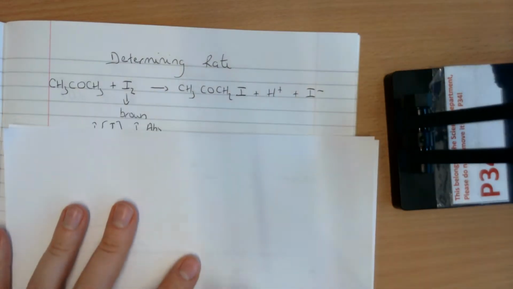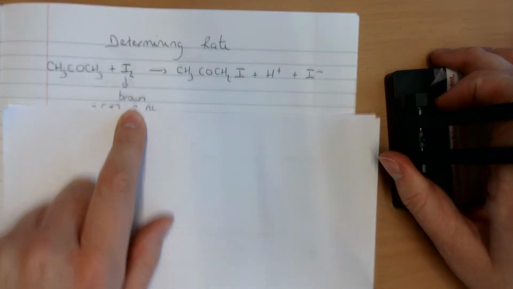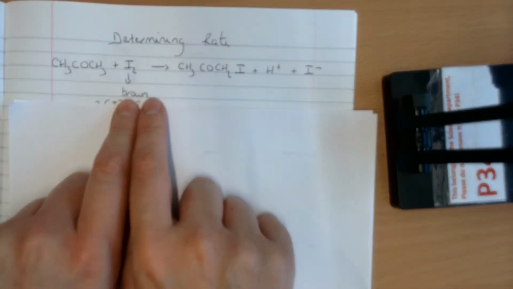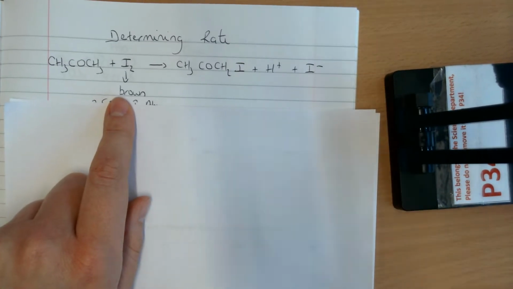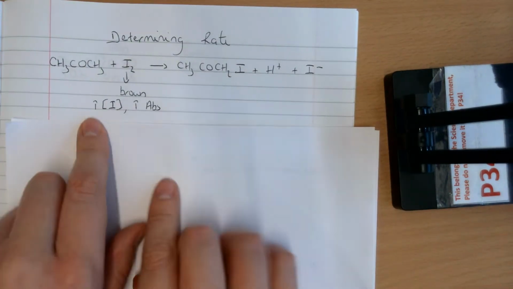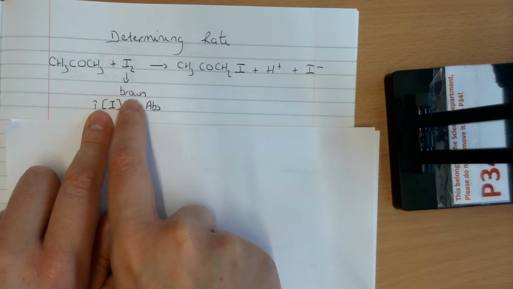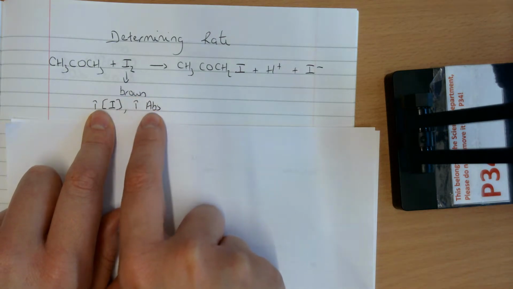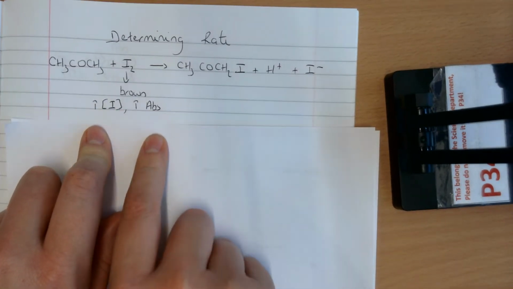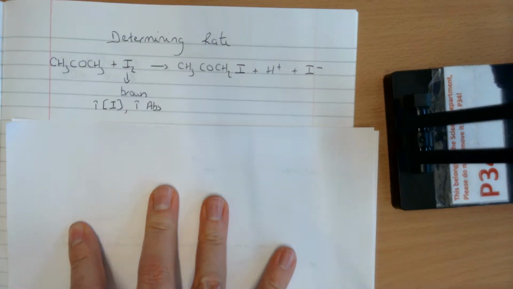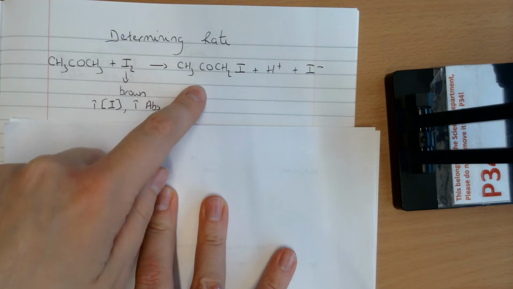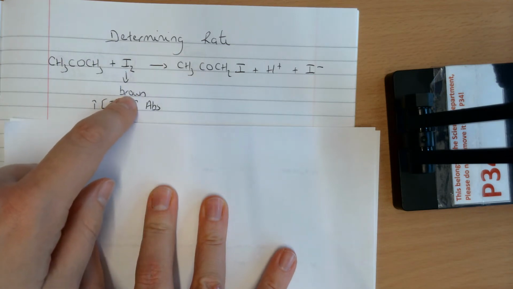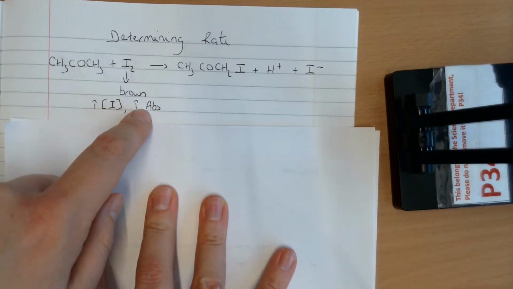Back at my question, iodine is a brown colour, so I use a special filter that enables the iodine to absorb the light, and the higher the concentration of the iodine, the more brown the iodine, the more light it will be able to absorb. And what we'd expect to see is over the course of the reaction, as the concentration of iodine decreases, as it's used up, the colour of the iodine will fade, and as the colour fades, so too will the absorbance.